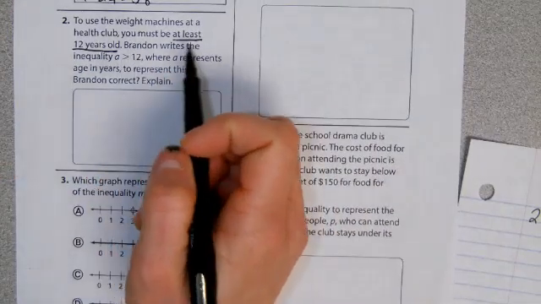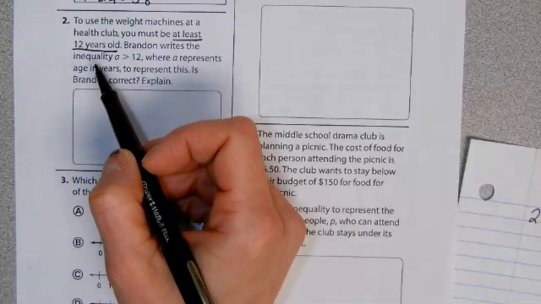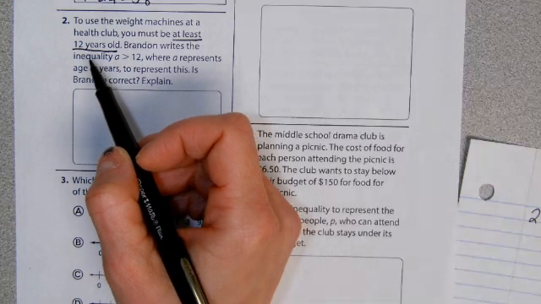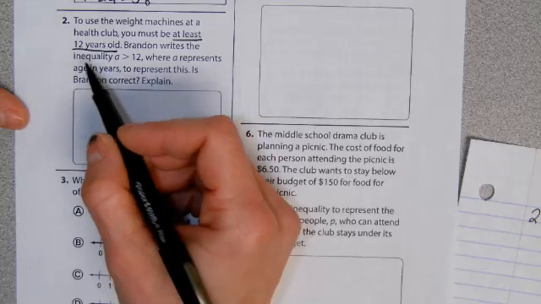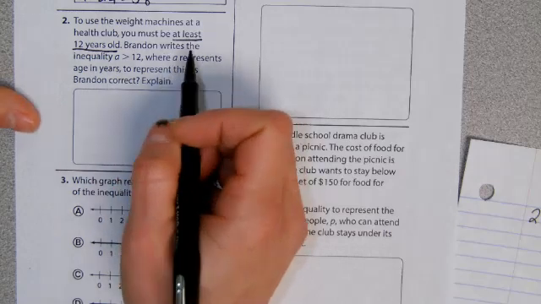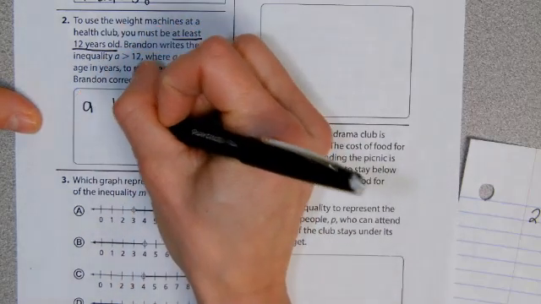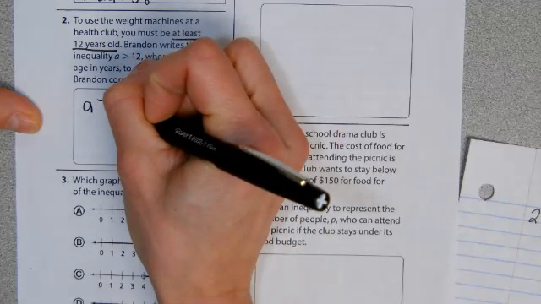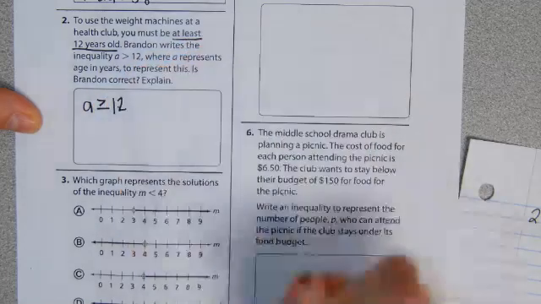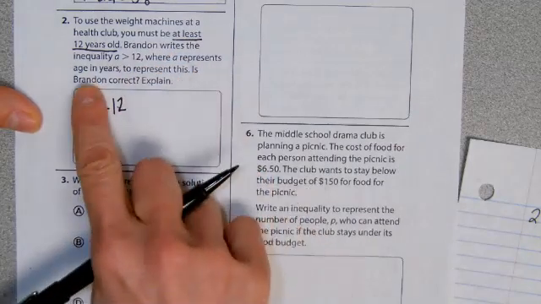So A is greater than 12. It says you must be at least 12. Can you be 13 and use the weight machines? Yes. Can you be 14? Yes. Can you be 11? No. Can you be exactly 12? Yes, you have to be at least 12. So if you can also be 12, you need greater than or equal to as the correct inequality here. So it says, is Brandon correct?